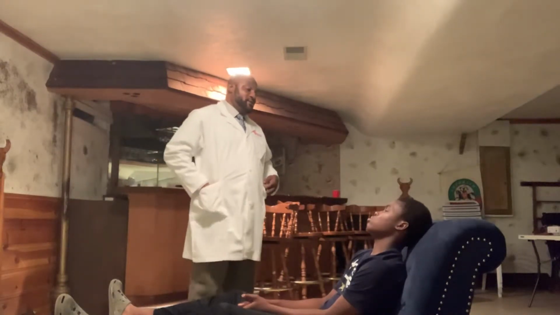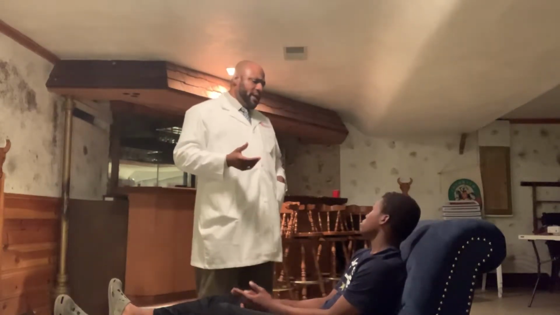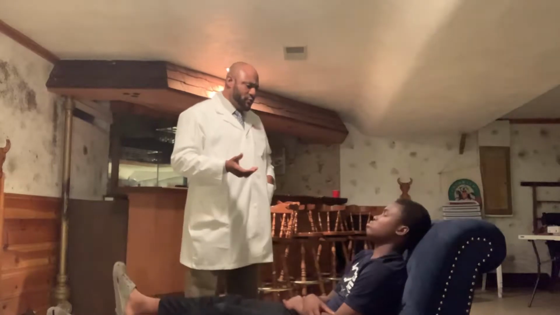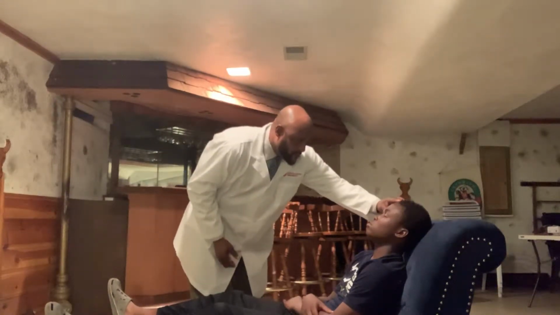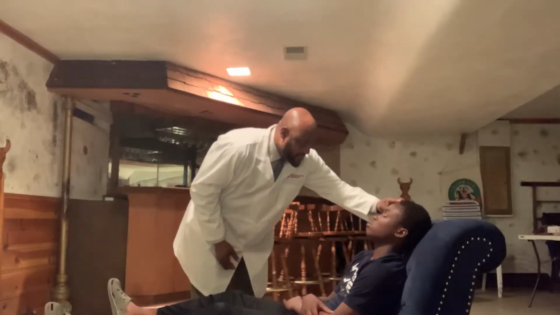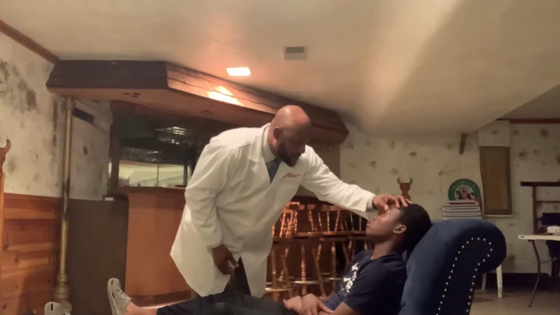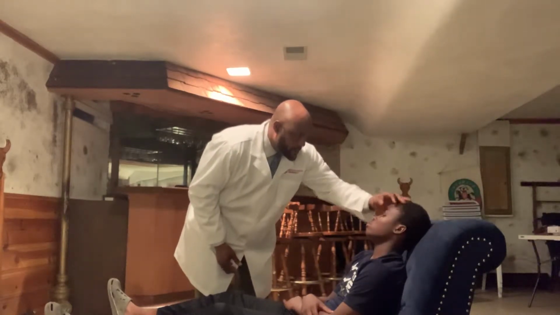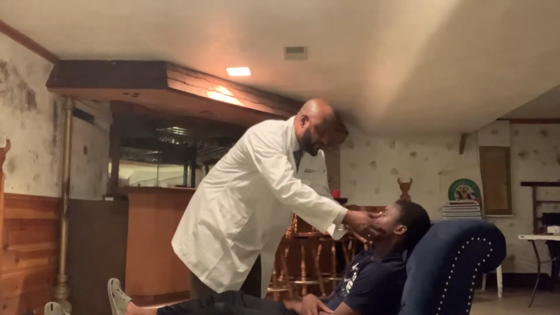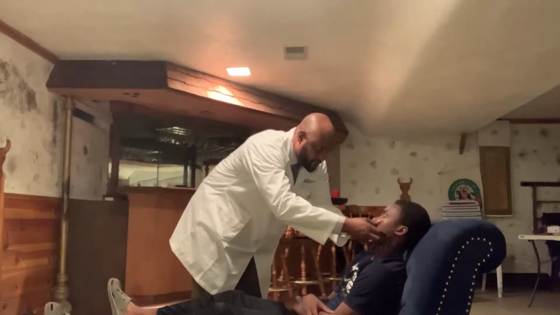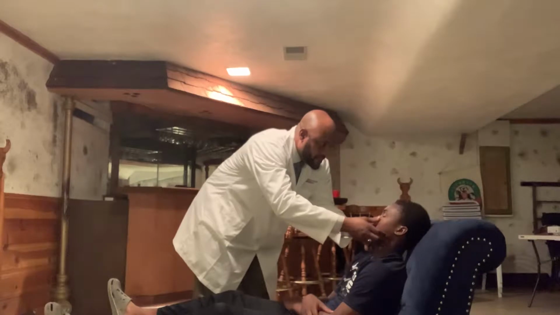So I'm going to be looking at your eye. I'm inspecting your eye, looking at the internal structure. I'm going to be looking at your sclera, which is the white part, making sure it's nice and white. I'm looking at the other one, it's nice and white. So I'm going to pull down your lower eyelid, looking at the conjunctiva. Can you look up? Make sure it's not pale, it's nice and pink.